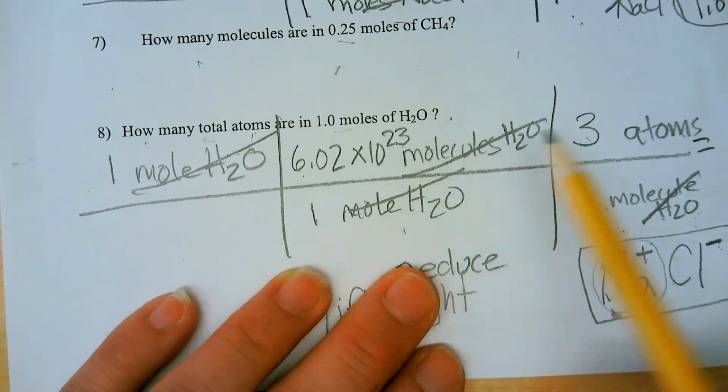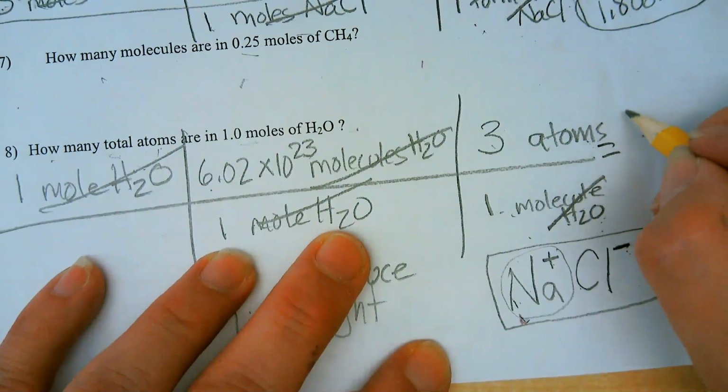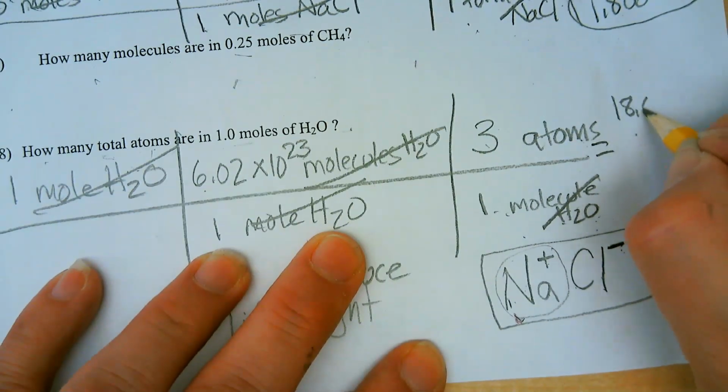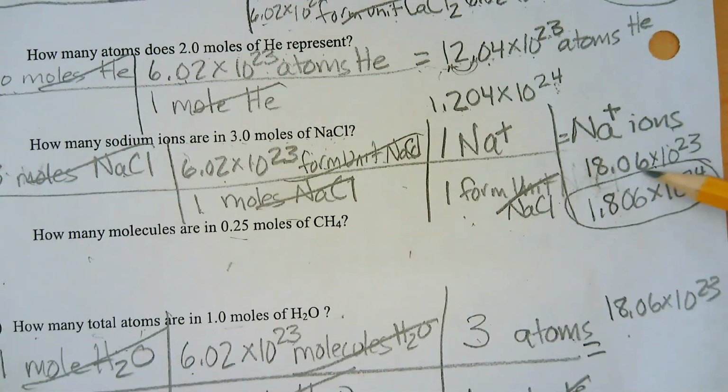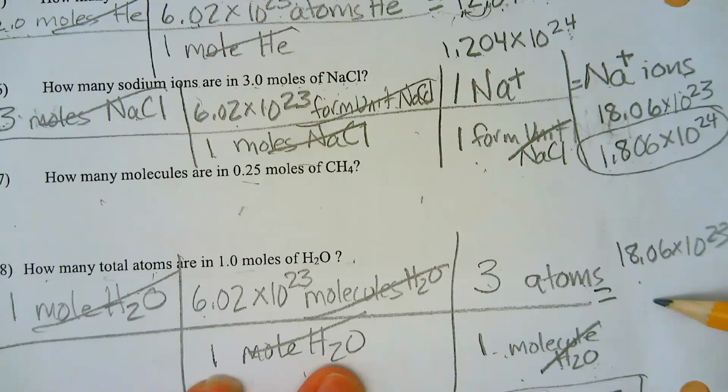So 6.02 times 10 to the 23rd times 3 is 18.06 times 10 to the 23rd. And you do the exact same thing because it's the exact same answer here. So it'll be 1.8 times 10 to the 24th atoms in 1 mole of water.